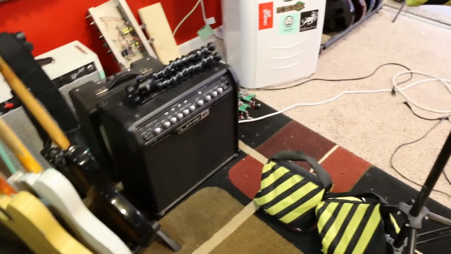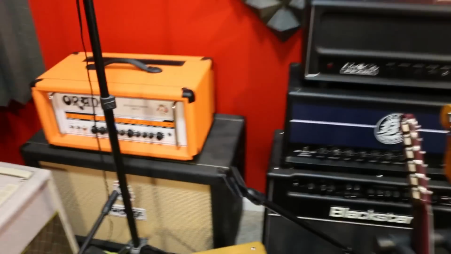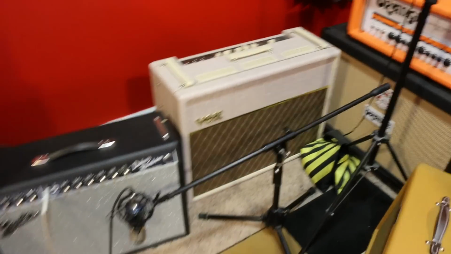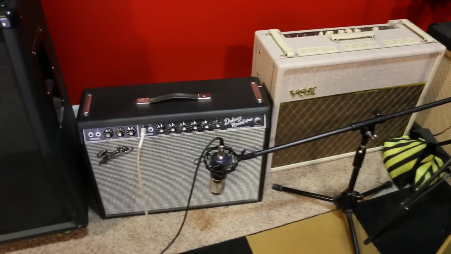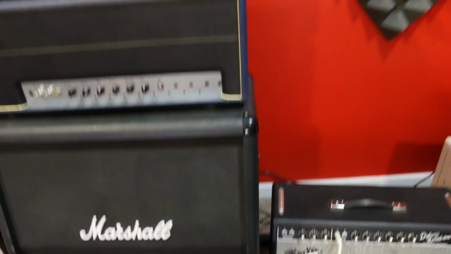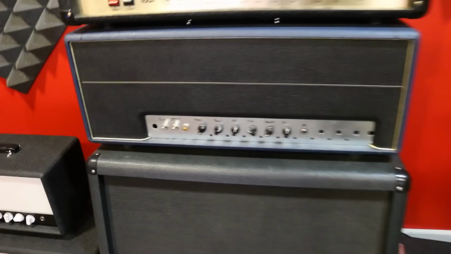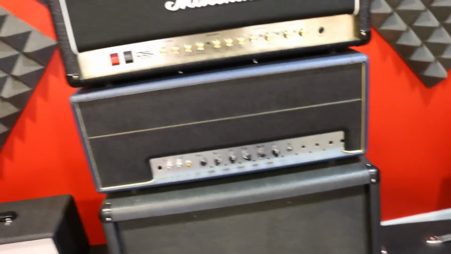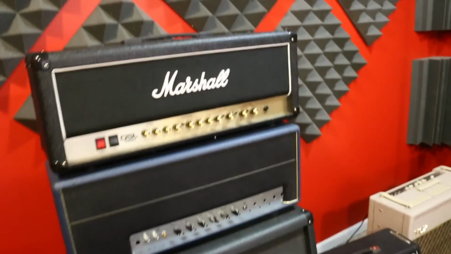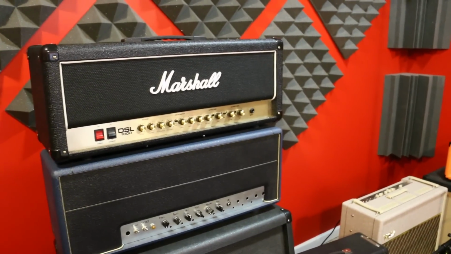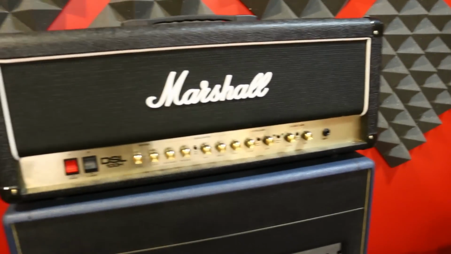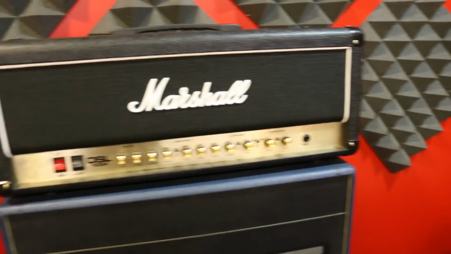I don't usually demo through the Line 6 amp. Nope. The Blackstar, the Orange, the AC30, and the AC15 over there as well. Deluxe Reverb. That's a JCM 800, and yeah, probably the DSL. Seems like a lot of guys are using the DSL 40s right now, which is pretty much the same thing, just a 100-watt version.